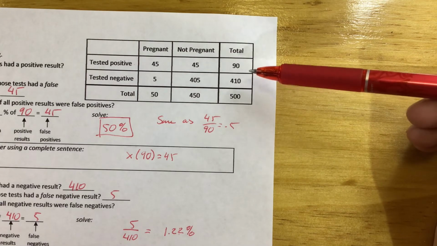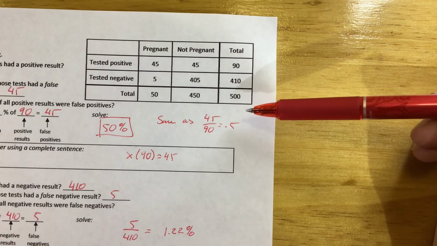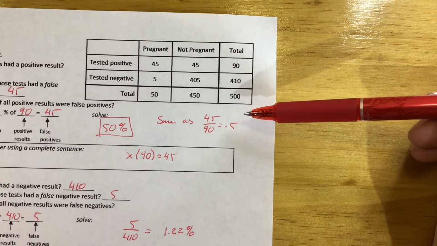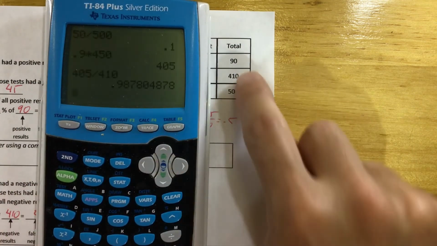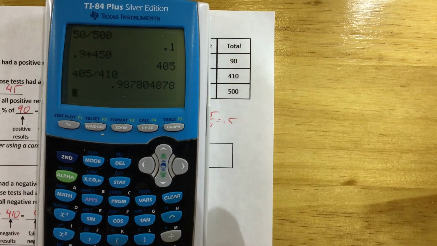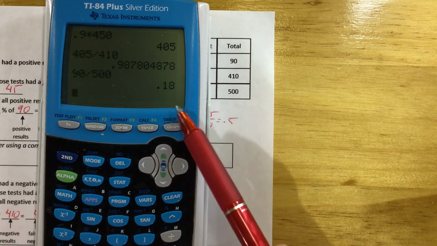One that I thought would have been neat to ask is, what percent of women tested positive? That would be 90 out of 500, which comes back as 18%.